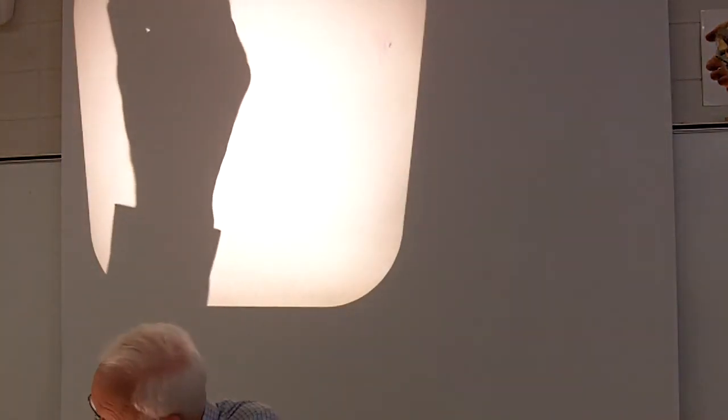So, to start with, this is problem 26 on page 216. And so here we go.